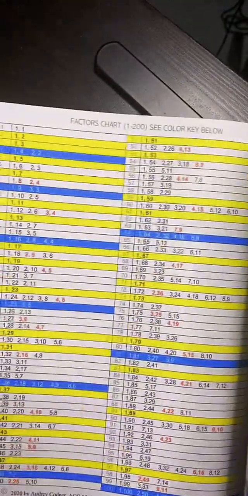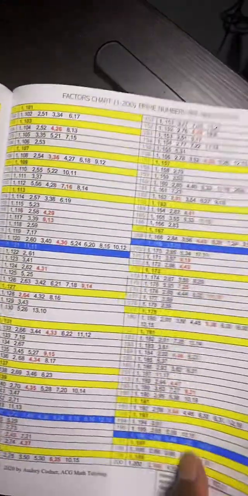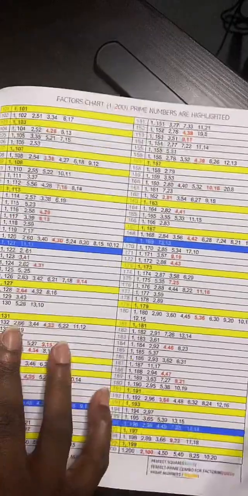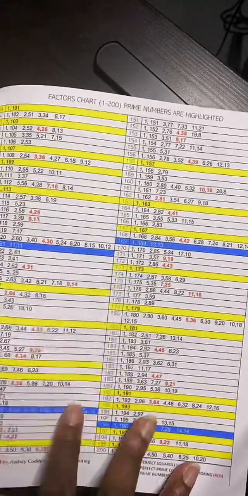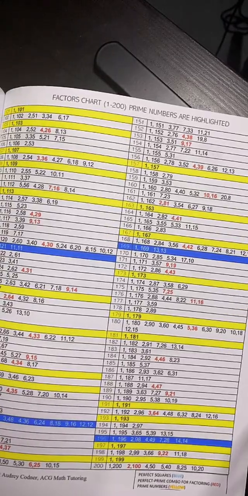It's 100 pages. But the one thing I like about it is my factor sheet. I use this a lot with my tutoring students. If they don't understand the multiplication tables or their factors, I have this. Most factor sheets online right now only go up to 100.